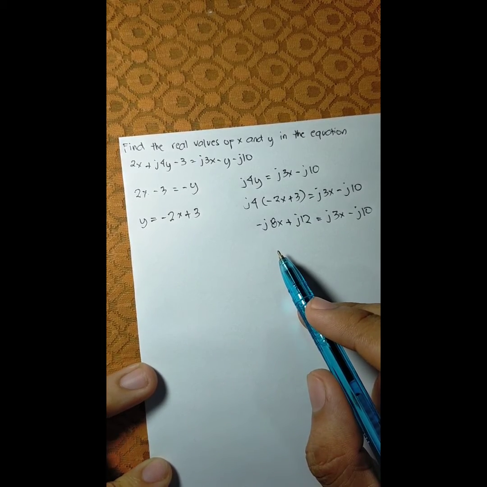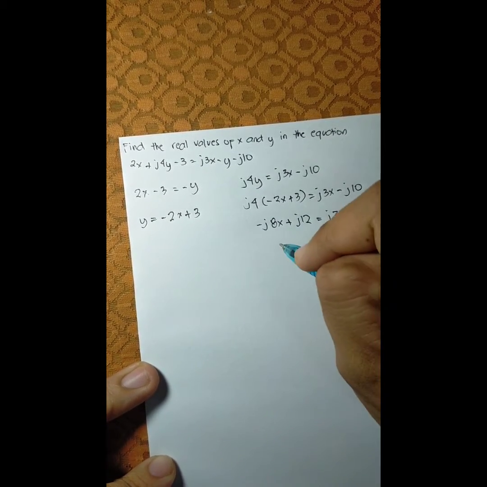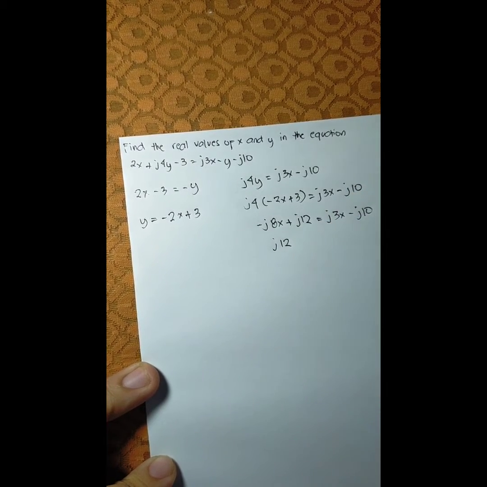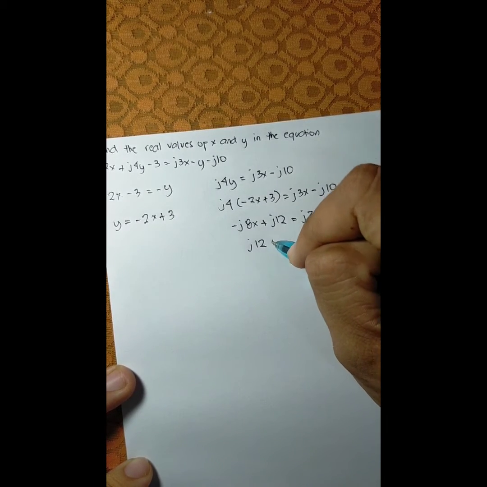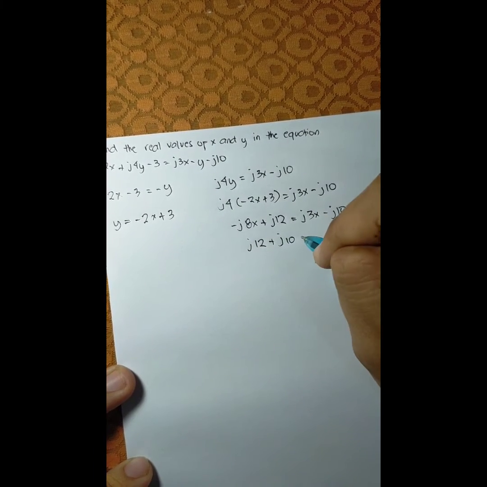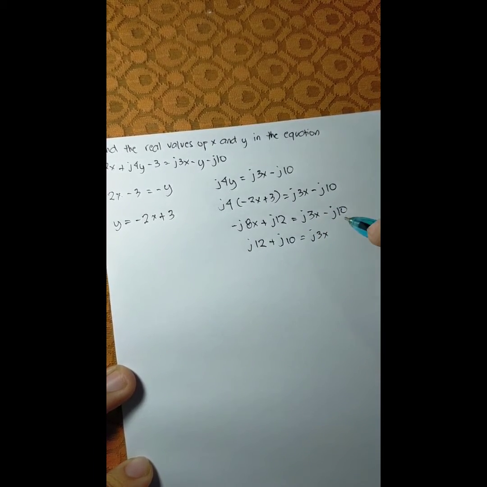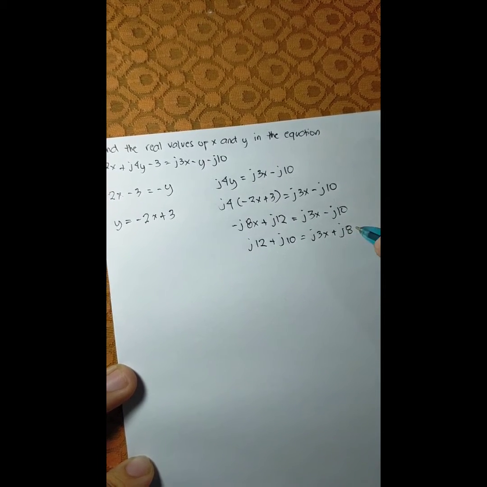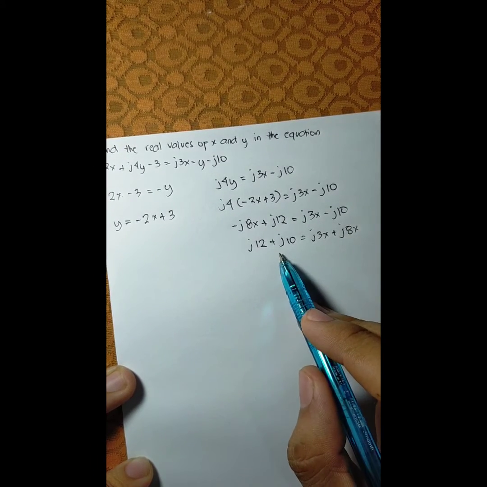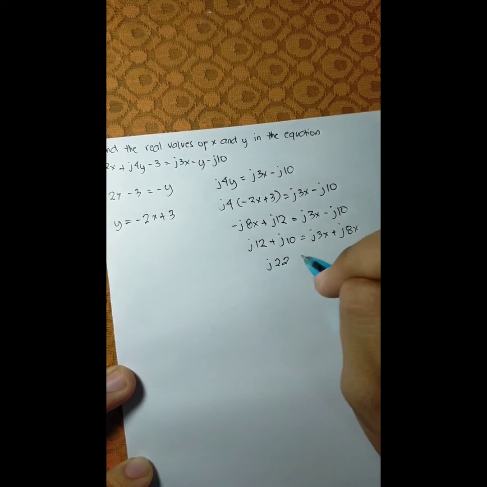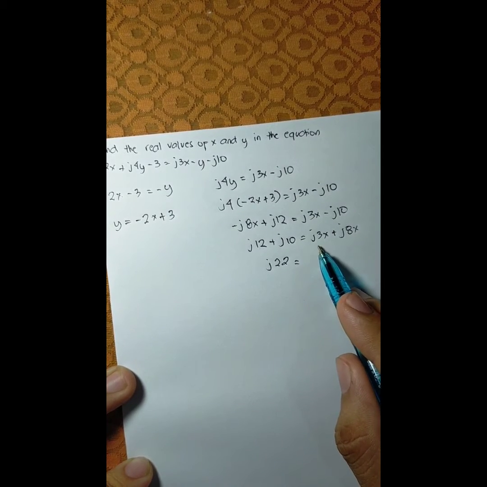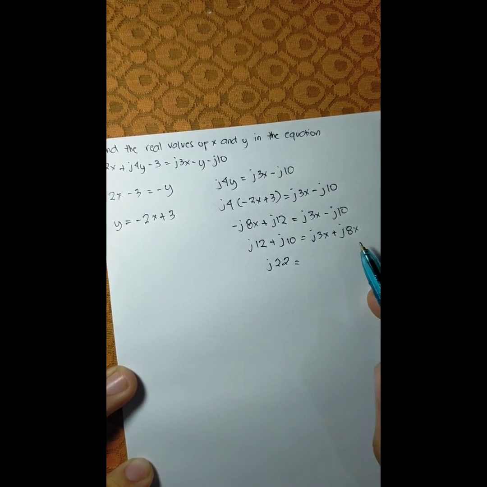The next step is we will combine like terms. So we had j12 plus j10 equals j3x plus j8x. j12 plus j10 equals j22, equals j3x plus j8x, which is j11x.